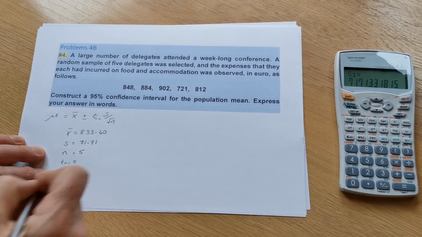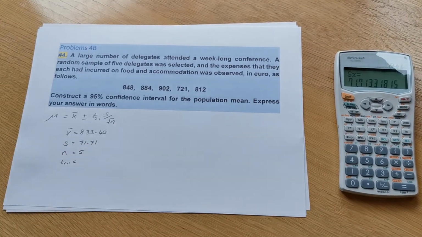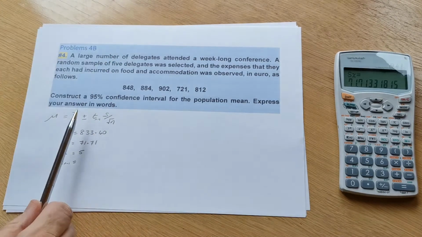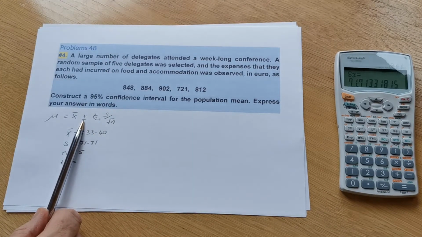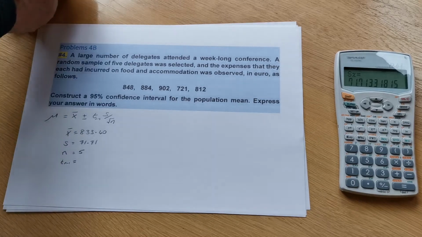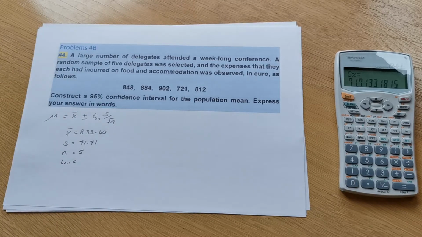So n is 5, so there are 4 degrees of freedom. N minus 1 is 4. So we'll go to the tables of T with 4 degrees of freedom, and it's a plus and minus. There's a plus tail and a minus tail. So with 95% confidence, the two tails together comprise 5%, so each individual tail contains 2.5%.